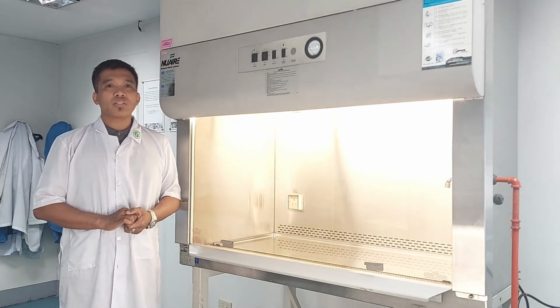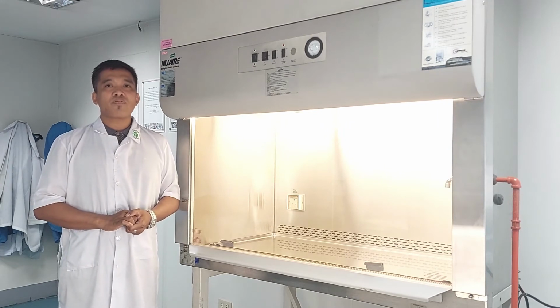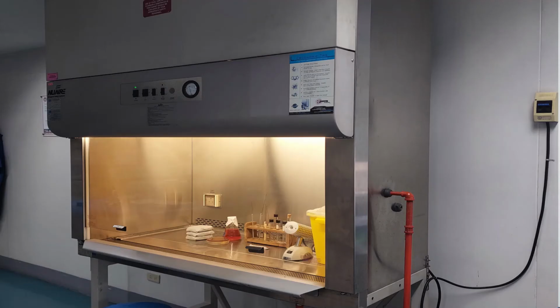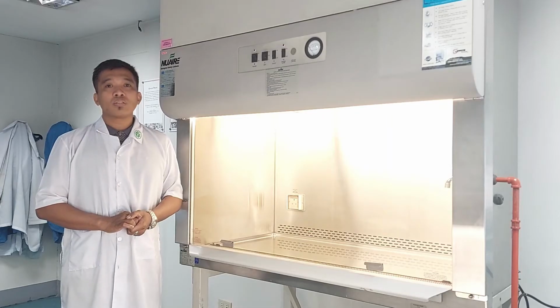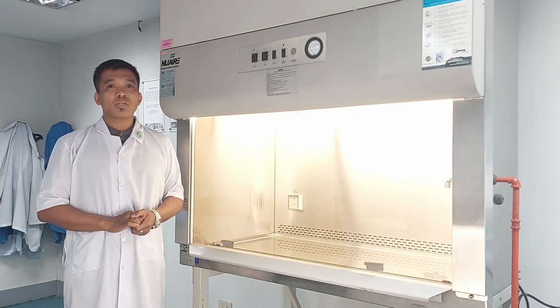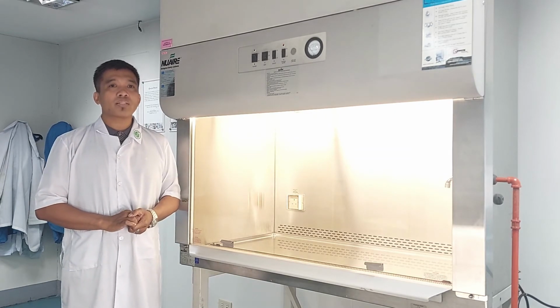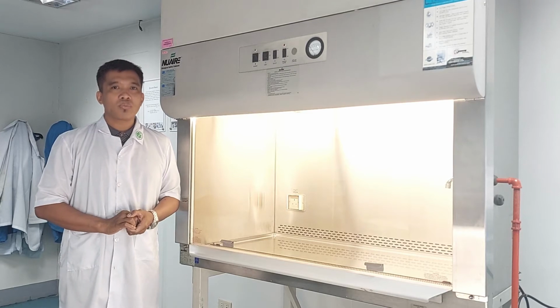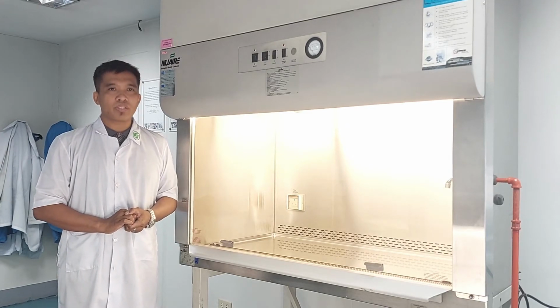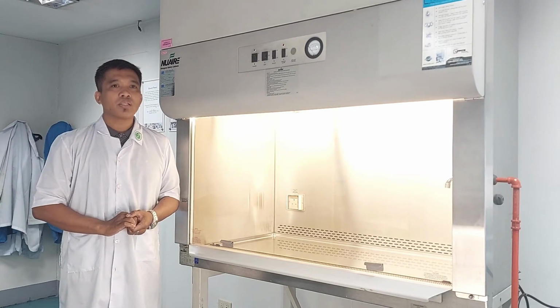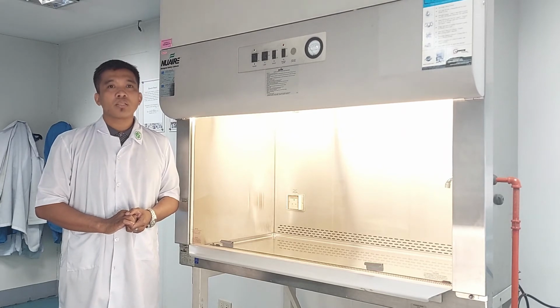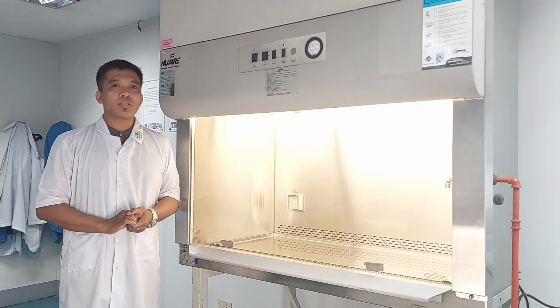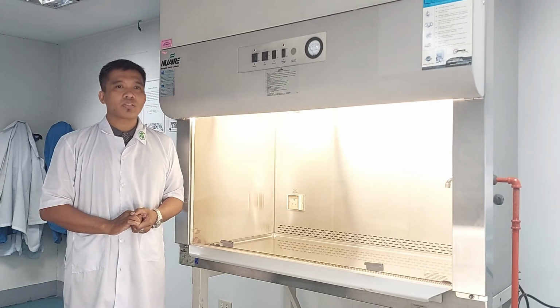Proper cabinet location is critical. External airflow disturbances such as doors, excessive human traffic, windows, diffusers, and air conditioner outlets can compromise containment. Always operate the unit continuously to maintain the airflow barrier and prevent contaminants from escaping. Minimize disturbances to the airflow barrier. Work in a controlled and steady manner, avoiding rapid movements.